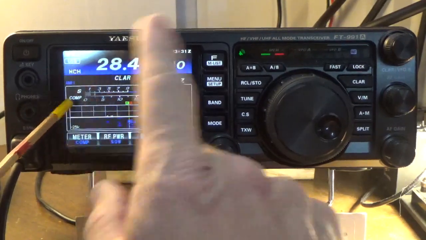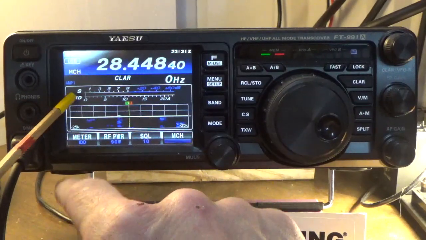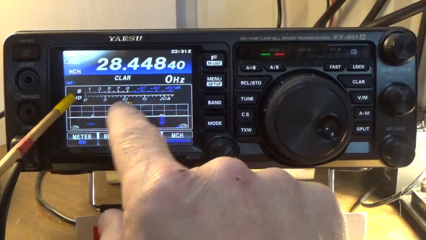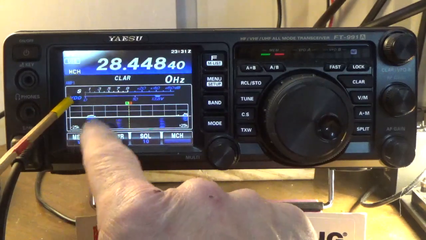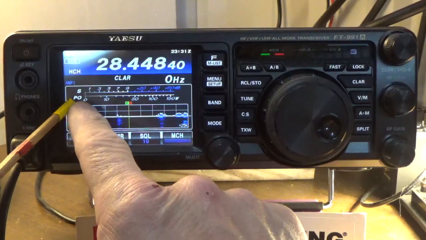Now if you want to change this, for example, if you want to look at your compression, which is another subject, we'll go into that later. That's on speech processor. IDD, this is the voltage that you have on the radio. This is the voltage that's on the final, VDD. And power, this is your actual output power.